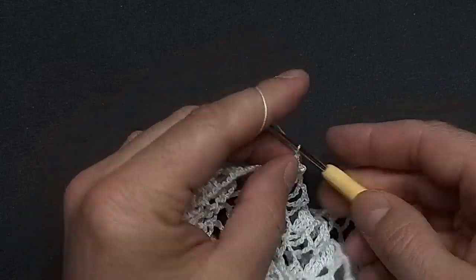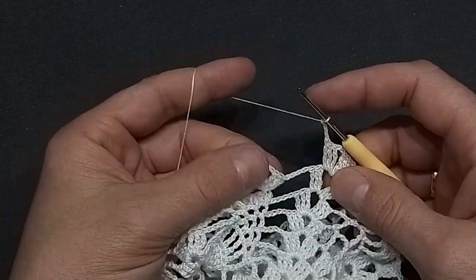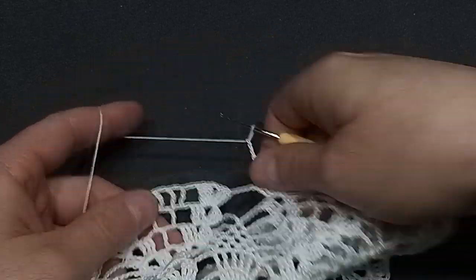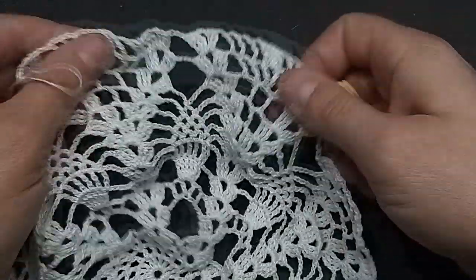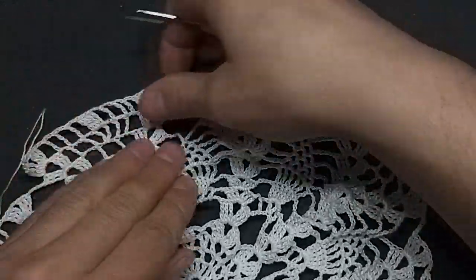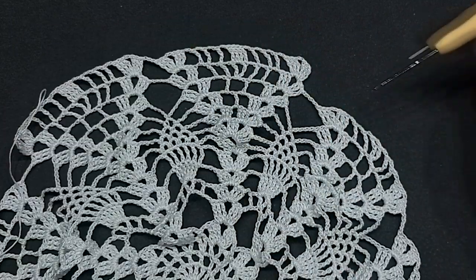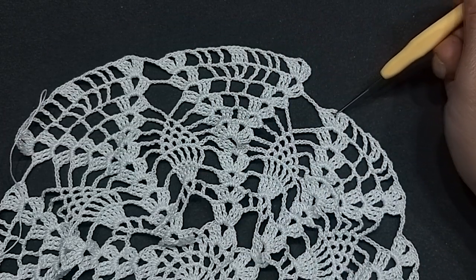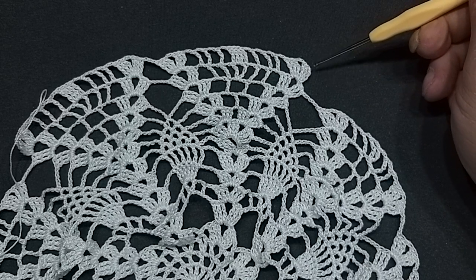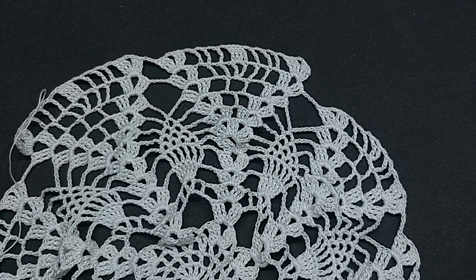Now chain 3, and again shell in the next shell. So repeat this around. And finish this round with a shell in a shell, then chain 3 and slip stitch into the 4th chain.